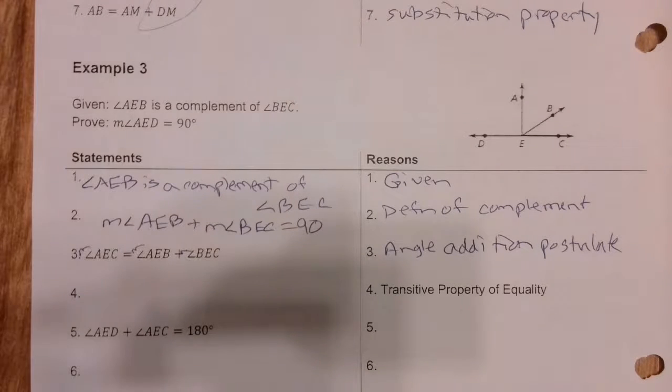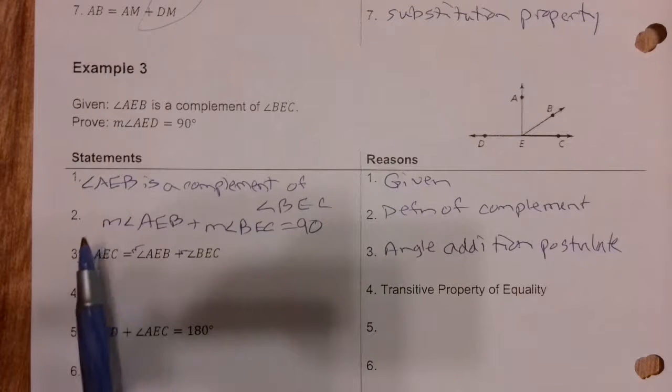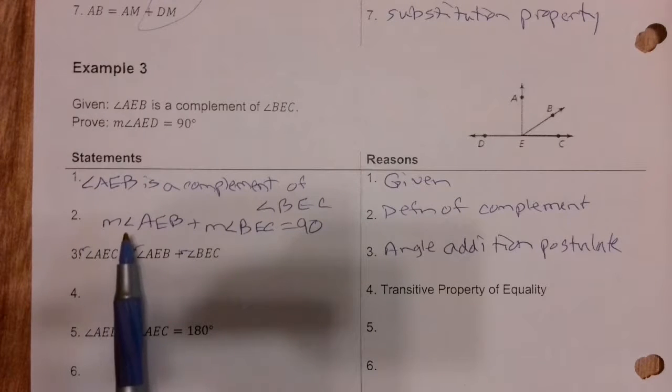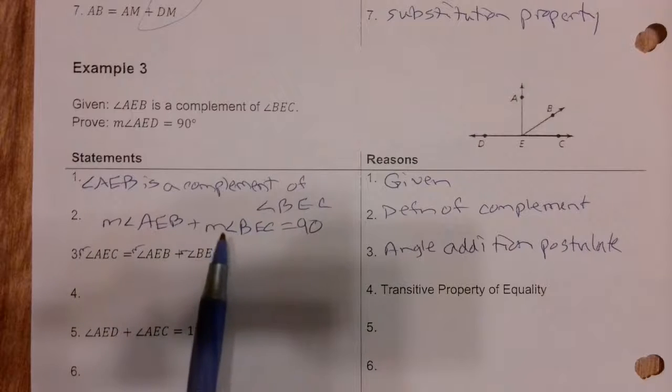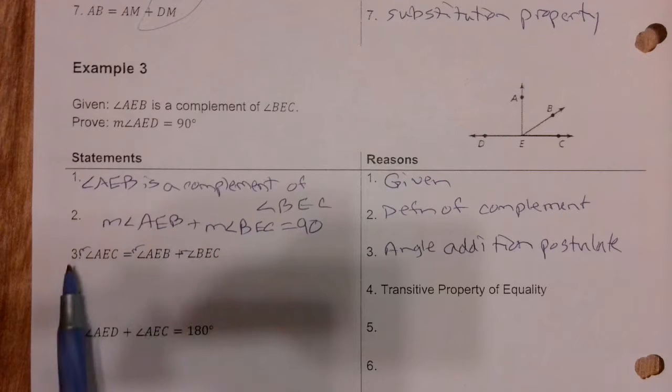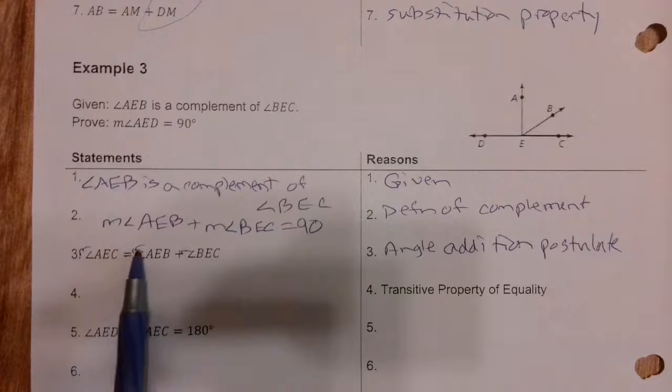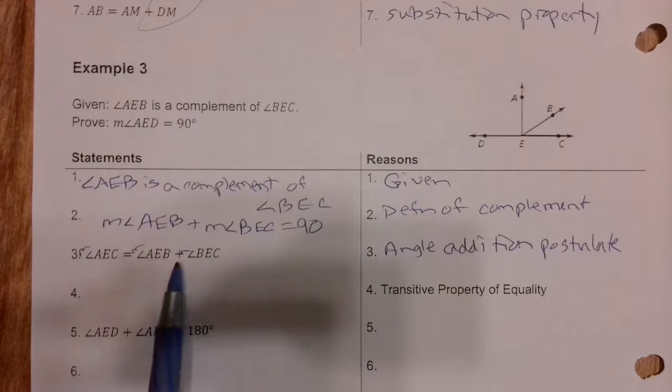All right, so let's look. Can we somehow use line 2 and line 3 together to come up with something new? Line 2 says the measure of angle AEB plus the measure of angle BEC equals 90. Line 3 says the measure of angle AEC equals the measure of angle AEB plus the measure of angle BEC.